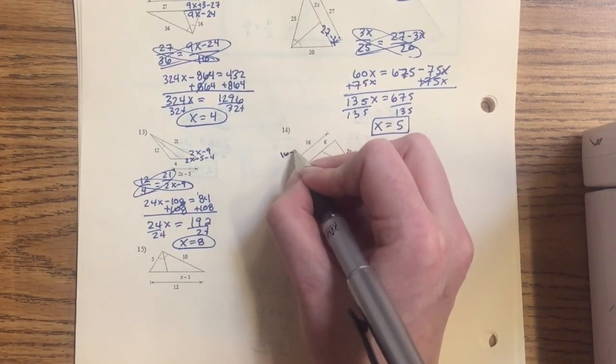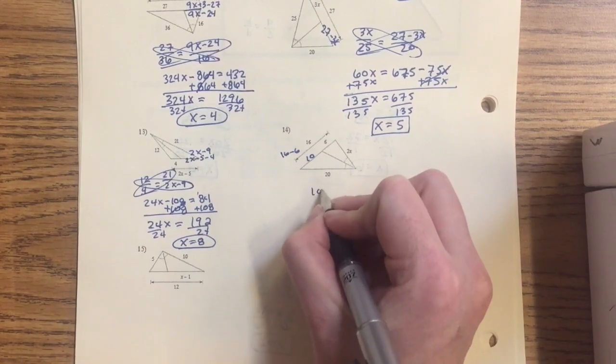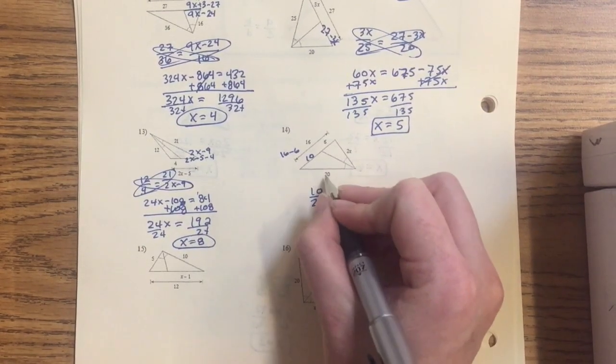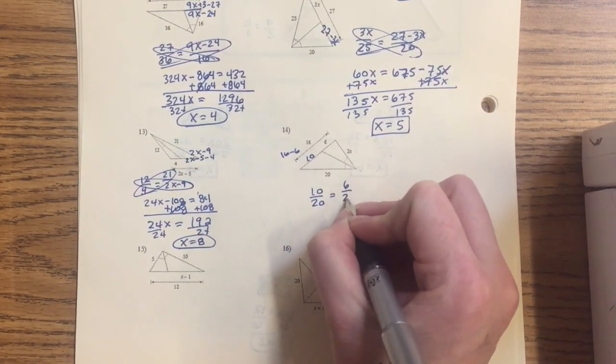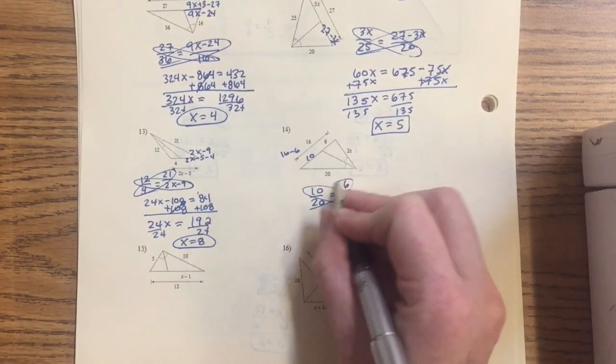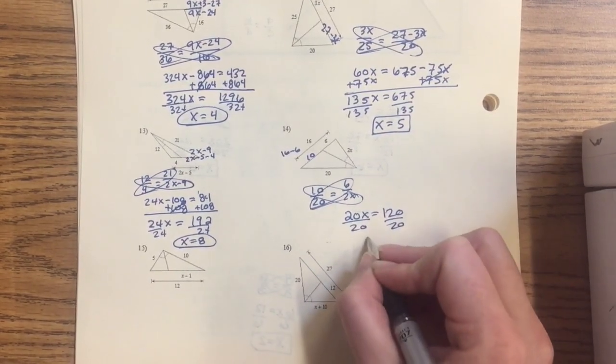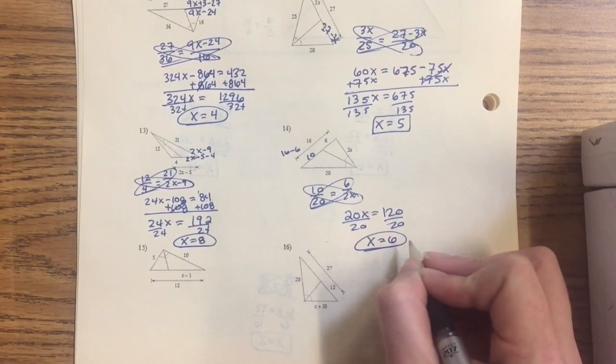16 minus the 6, I do large minus the small, would give me that's 10. 10 over 20 equals 6 over 2x. Cross multiply. Divide. X is equal to 6.